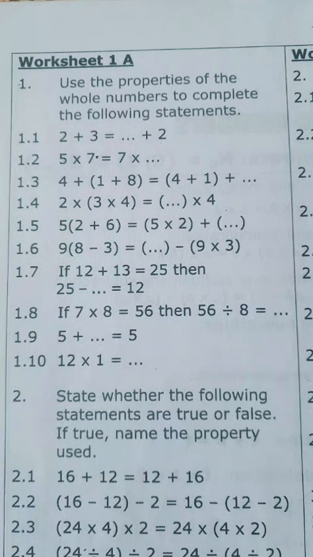Okay, very good, Lesego. It is the associative property. Okay, very, very good. Spot on. Right, let's go to 1.5.